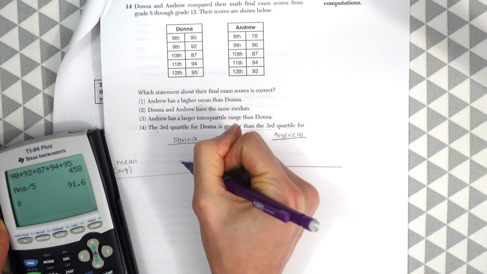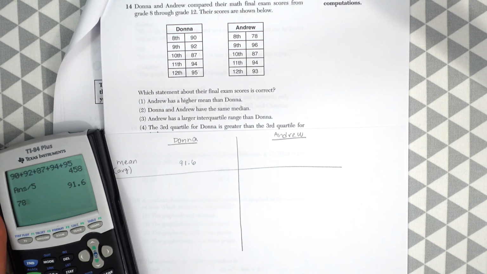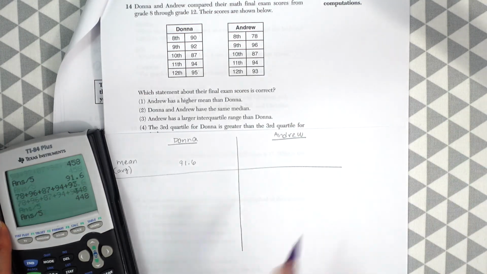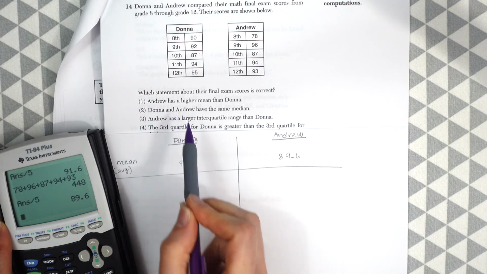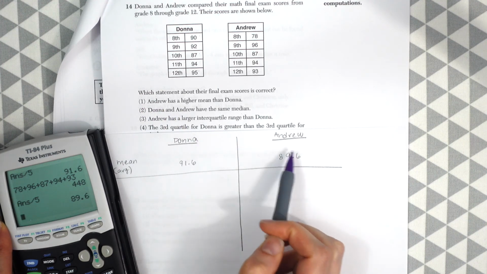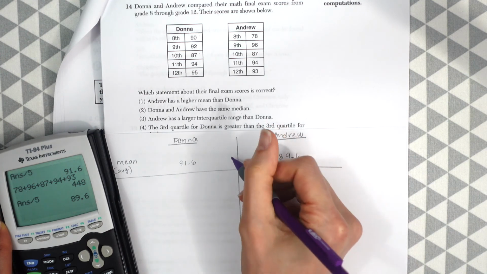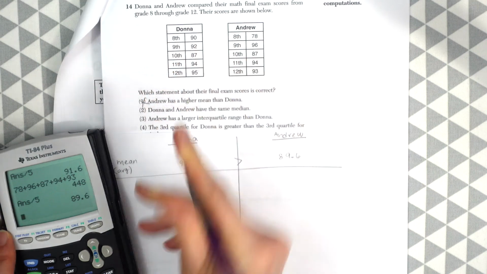So the mean here is 91.6, and then the mean for Andrew, let's find that. We get 89.6. So choice number 1, Andrew has a higher mean than Donna. So is that true? No, because we see the mean for Andrew is less than. So 91 is greater than 89. So this is not our answer.